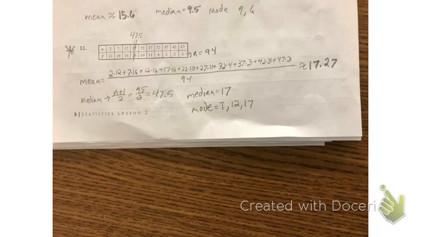Well, I can't just go 2, 7, 12. I can't just add these top ones up because I have to add all 12 of these 2's together. So that's why I did 2 times 12. That's why I did 7 times 16. I did 12 times 16, 17 times 16, 22 times 10. Added those all up, divided by our 94, and we ended up with 17.27.